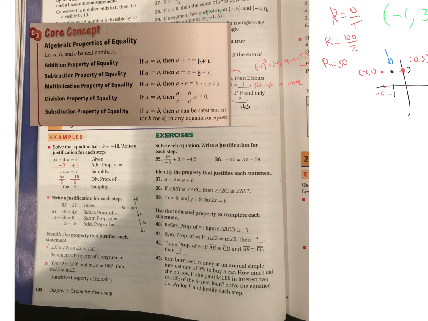Okay, so looking at problem number 35, we have M divided by 5 plus 3 equals negative 4.5. So the first thing we should do is subtract 3 from both sides. Now that's clearly going to be the subtraction property of equality. So that's what you should write if it's the test. Okay, and then we have M over negative 5 equals negative 4.5 minus 3, which is negative 7.5.